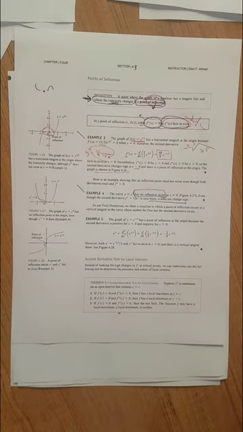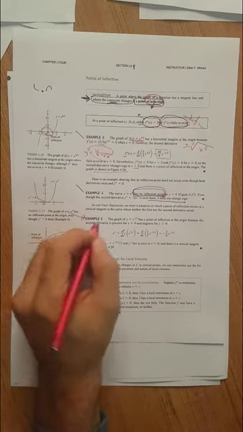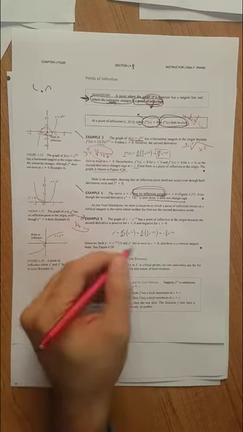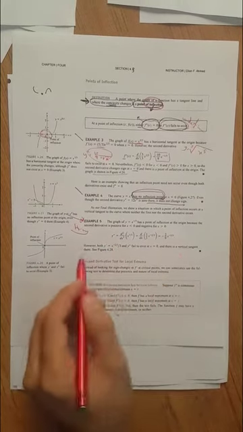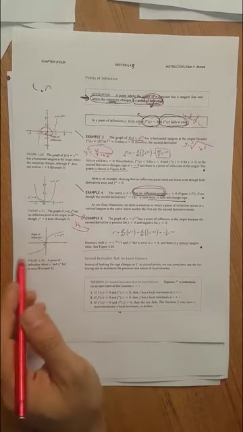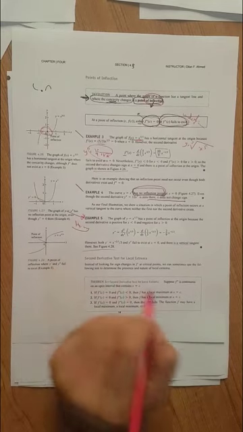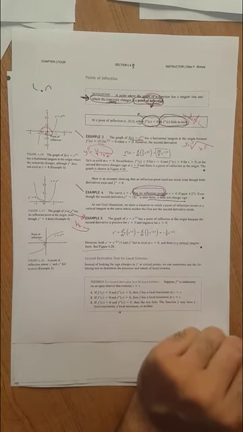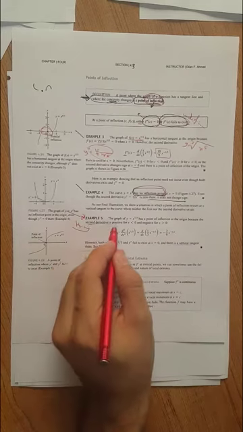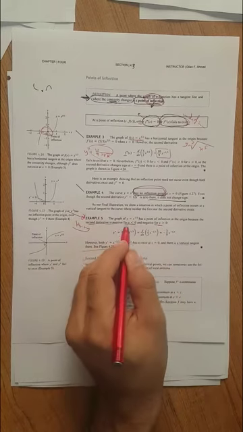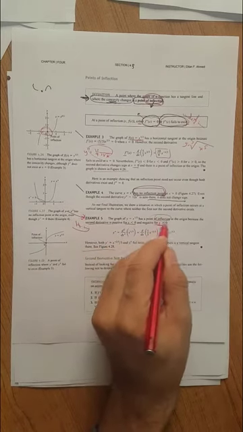Also, I am leaving this example for you as homework. You can see how the concave up and concave down change, and there is an inflection point, because the second derivative changed. So we have an inflection point in this example. I'm leaving this one for you.